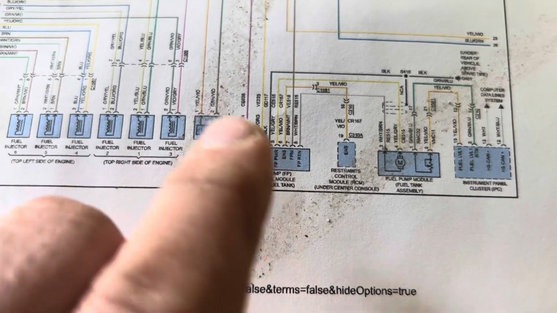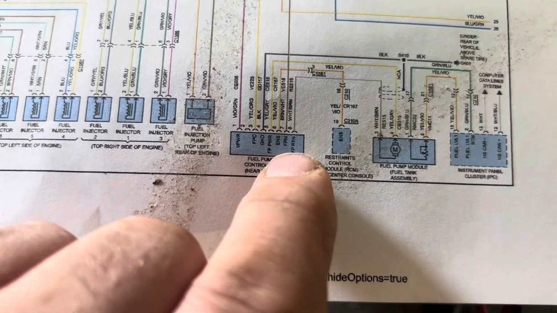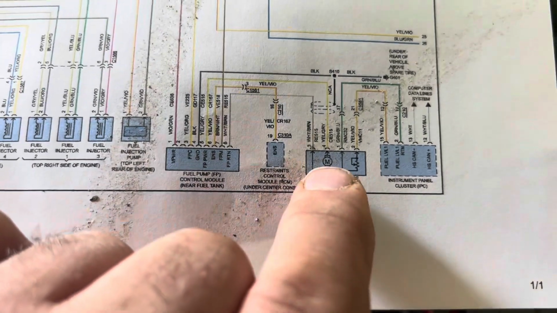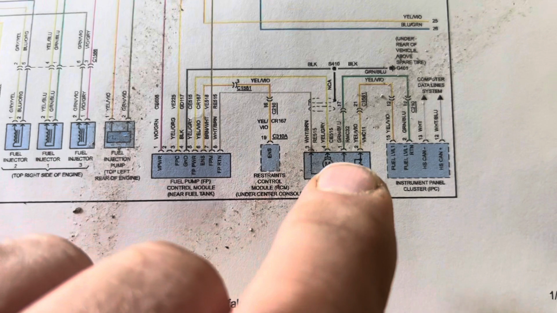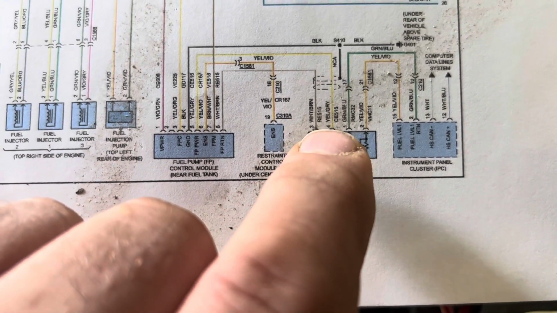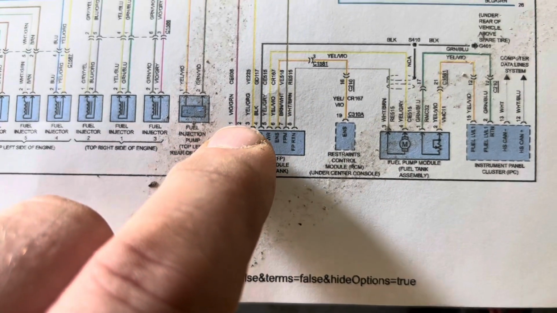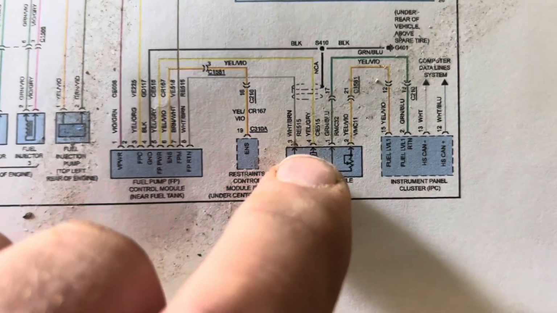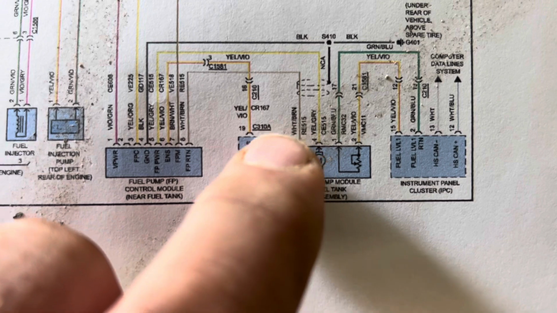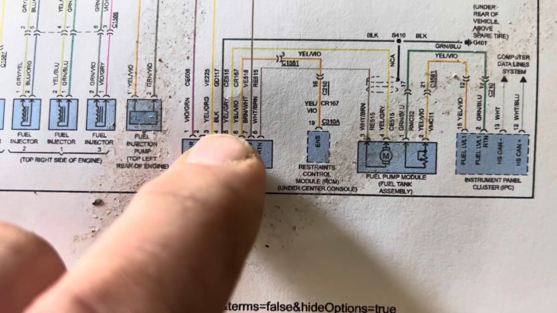So what we want to do is eliminate this module to know whether or not the pump is good. So what I did was I jumped power to the yellow and gray wire from power, and I jumped ground from the white with a brown wire to ground.